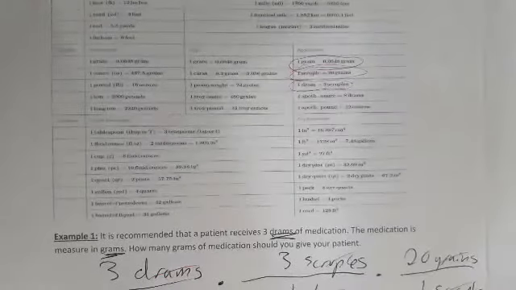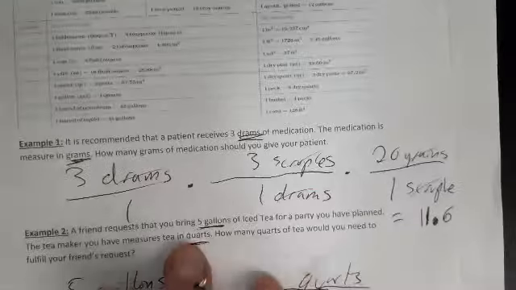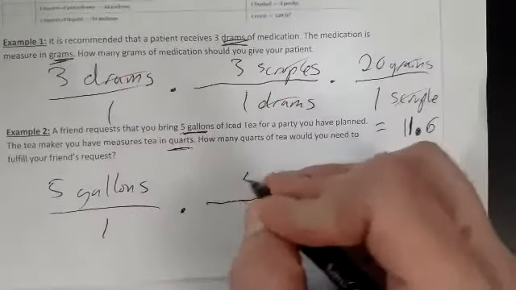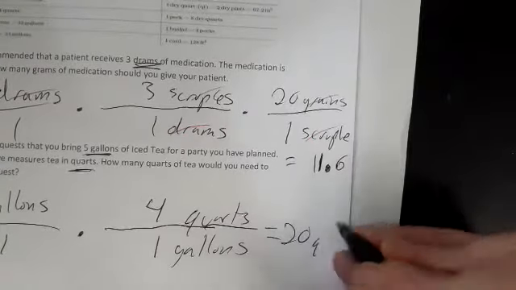This is a pretty common one. You may not have to look this up if you do a lot of cooking. But there are 4 quarts in a gallon, right? That's where the prefix even comes from, I believe, the quart prefix. So what we're doing is we're going to have to make 20 quarts.